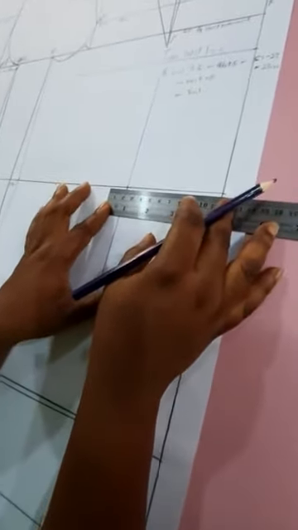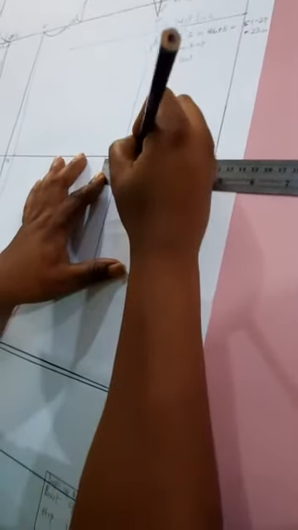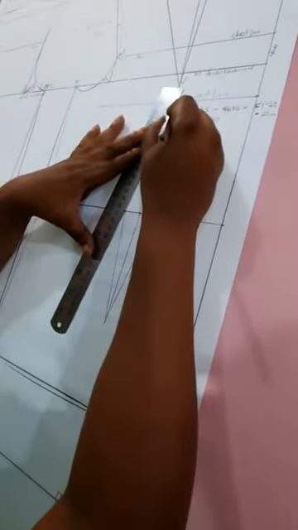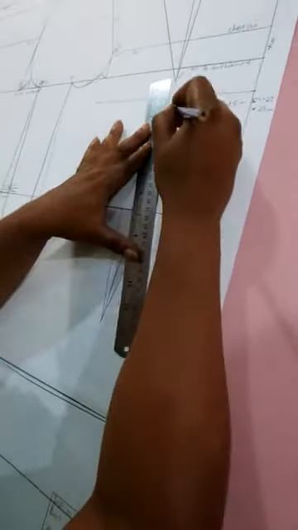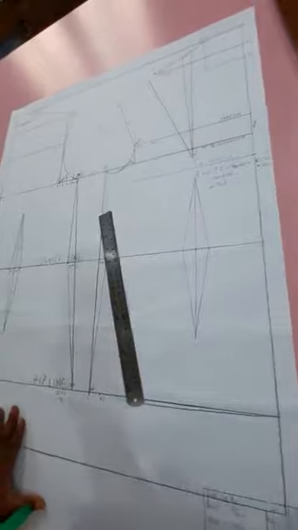All right. Now the dart size is 4 cm. So we have 2 to the right and 2 to the left. Complete your dart size. Okay, so this is what we have.